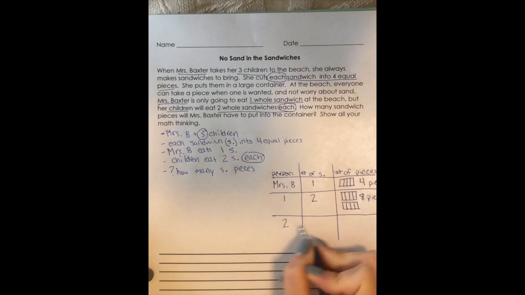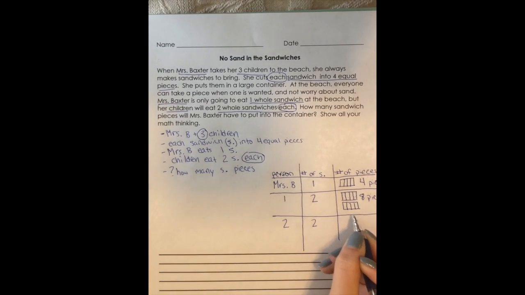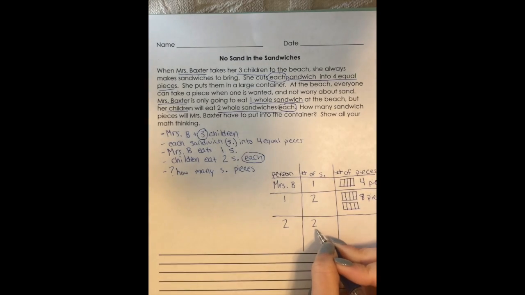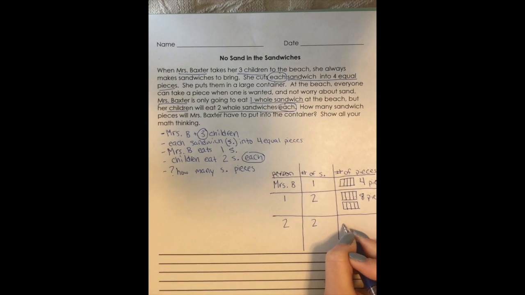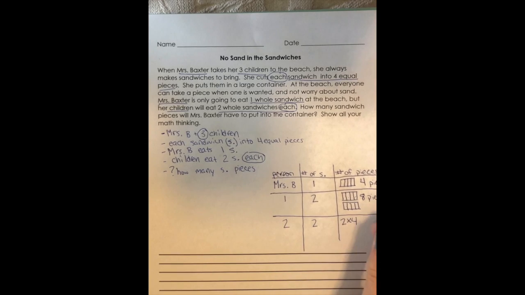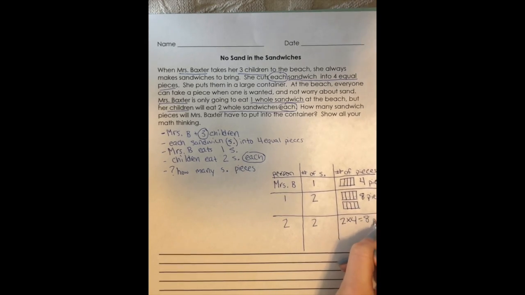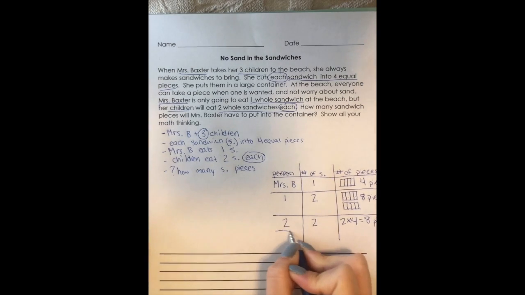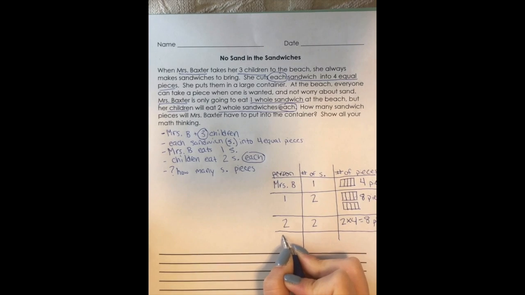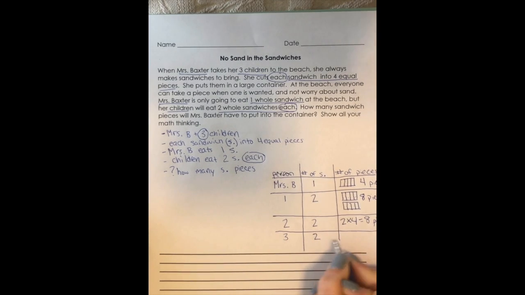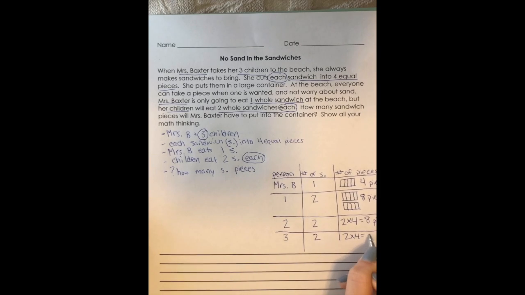Child 2 also had 2 sandwiches. And now I see kind of an equation that I can do. If I have 2 sandwiches and they're cut into 4 pieces, then I'm going to have 8 pieces. Do the same thing with child 3. If I had 2 sandwiches that were cut into 4 pieces, I would have 8 pieces of sandwich.